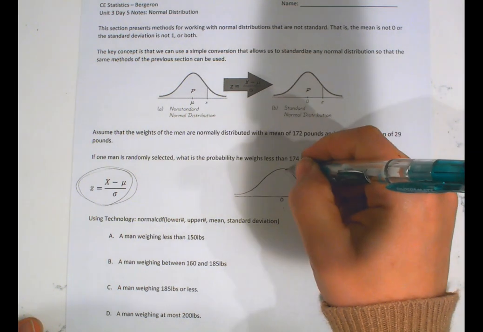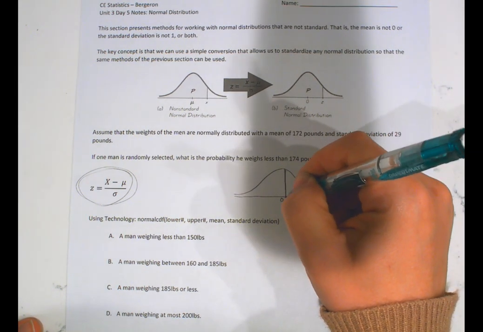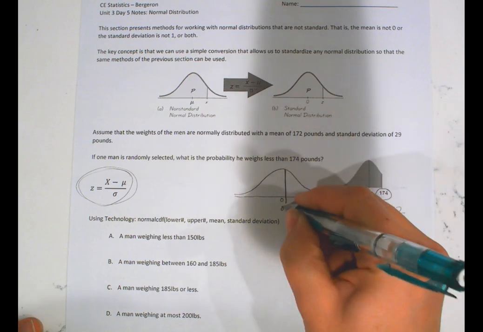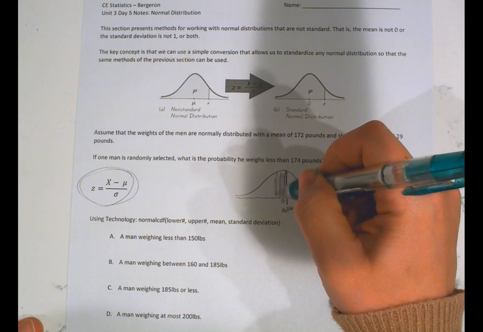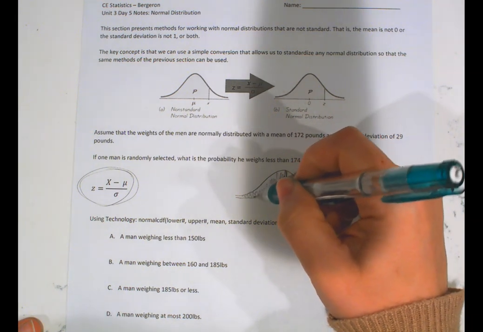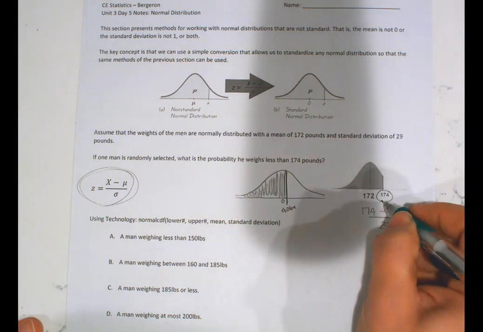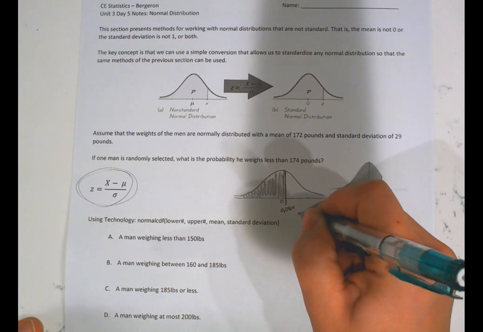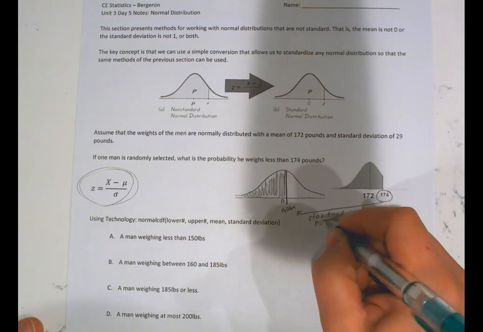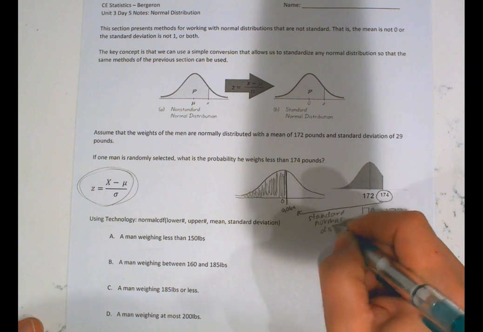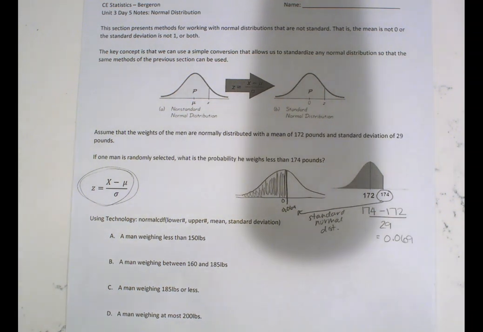That'd be pretty close to 0 if we think about it, right? 0.069. So we're looking for this shaded region, right? Everything that weighs less than that z-score. So we converted this value onto our standard normal curve. And now, using the same tools we had last class, we can go ahead and solve for that area.